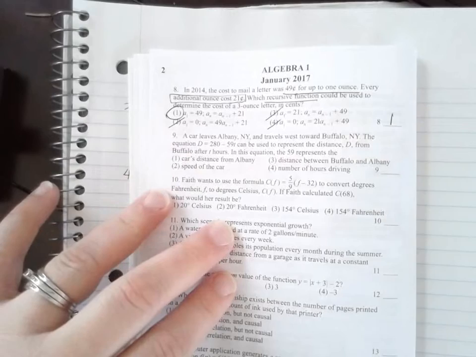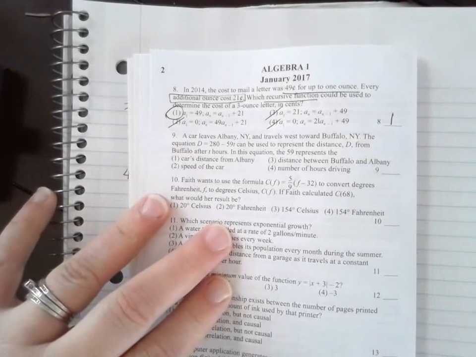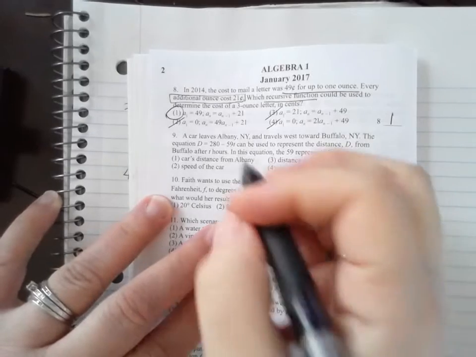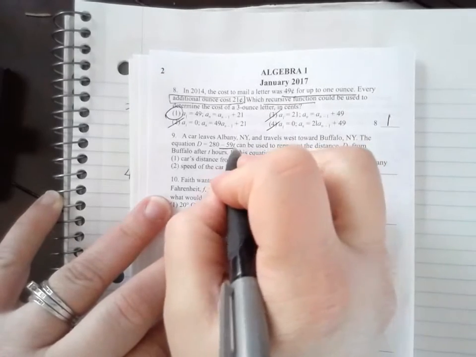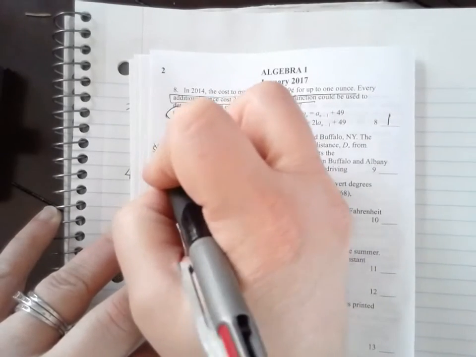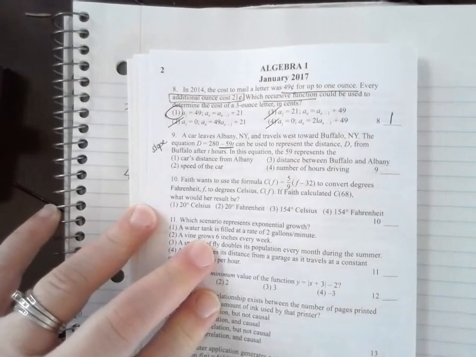Next one. A car leaves Albany and travels west toward Buffalo. The equation d equals 280 minus 59t can be used to represent the distance from Buffalo after t hours. And in this equation, what does 59 represent? So 59 is attached to the variable, which means that it's represented as the slope in this linear equation.